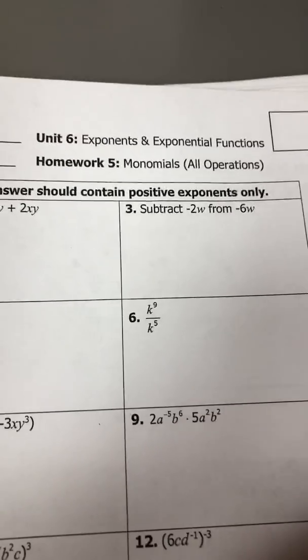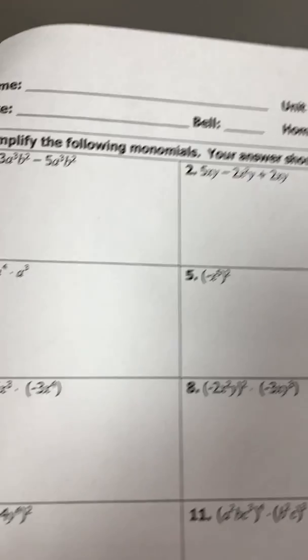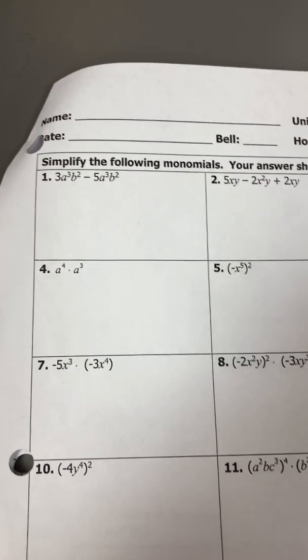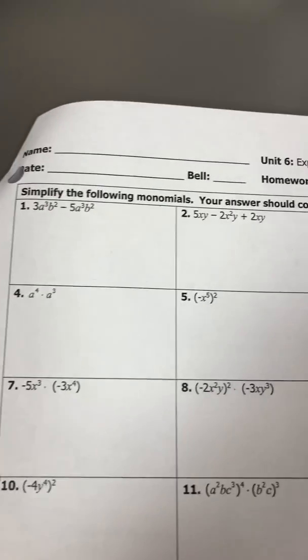Homework 5, yes. So we are simplifying. Someday I'll get a tripod and do this more effectively. I need a producer to help me.